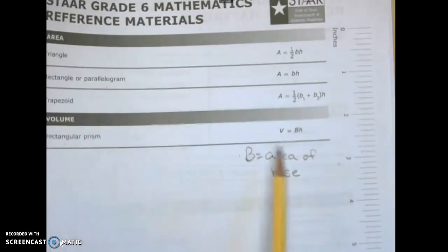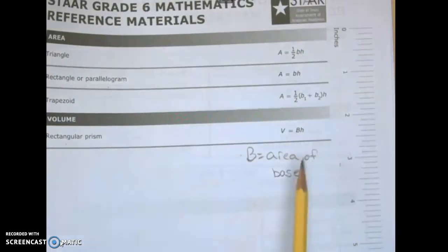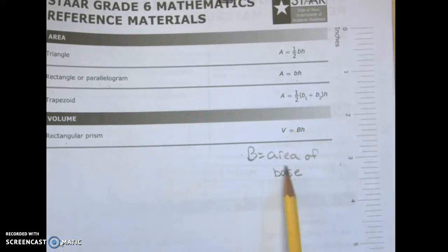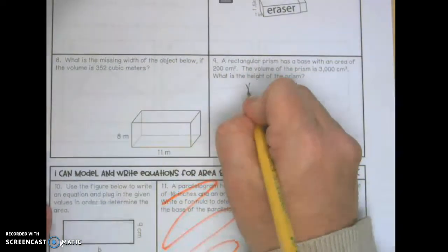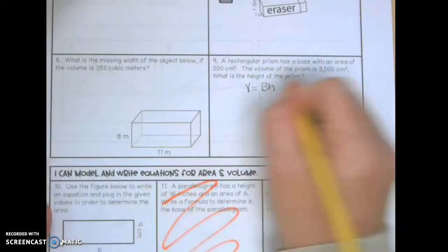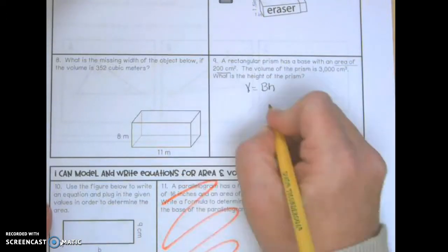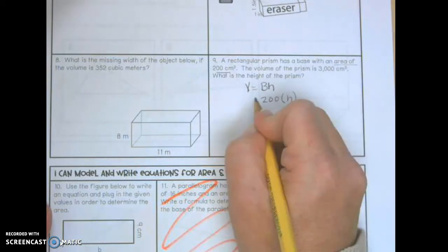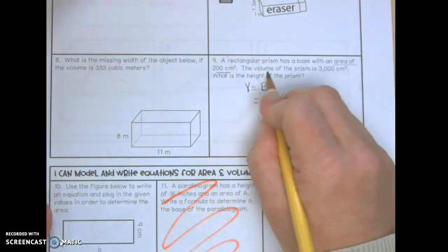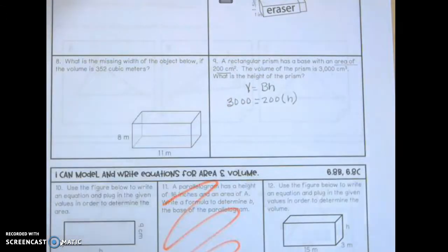I know my volume equals base, big B, times H. And the big B means area of the base. My volume is big B times H. They tell me that my area of the base is 200. So it's 200 times H, and it tells me that my volume is 3,000. So I just plugged in the numbers.